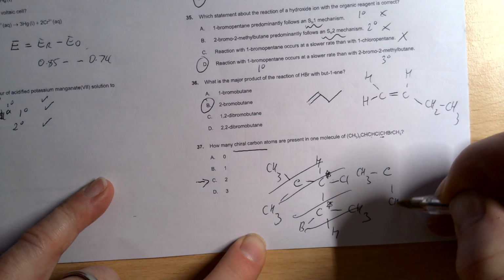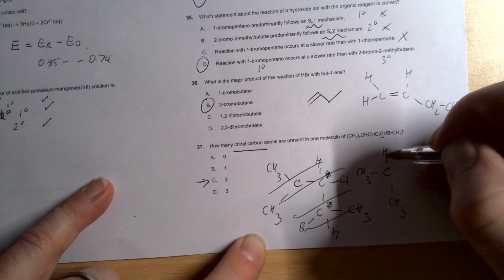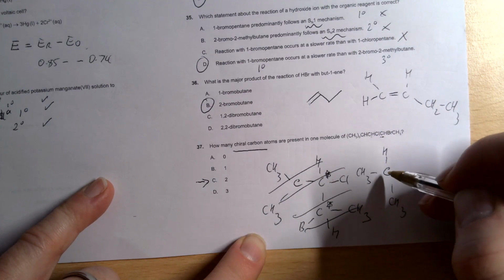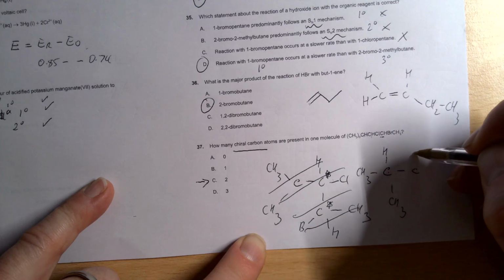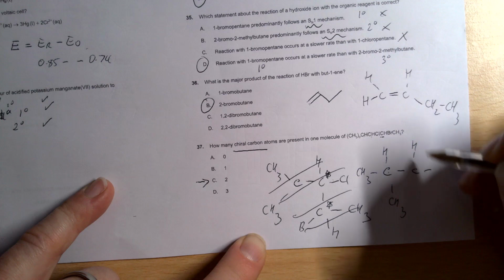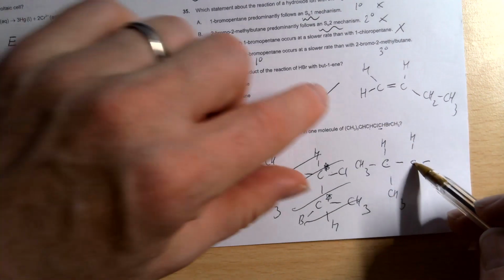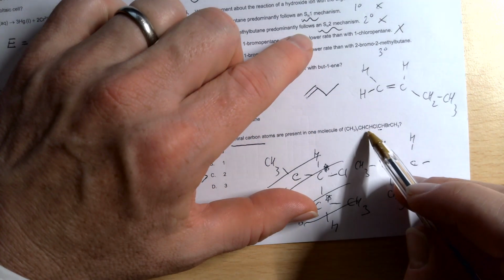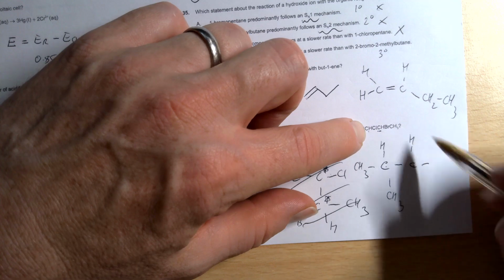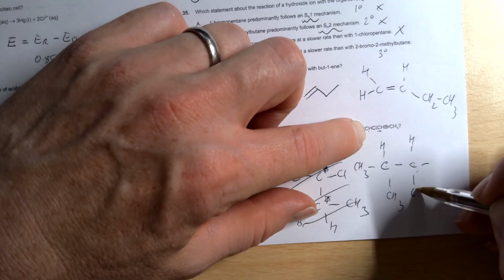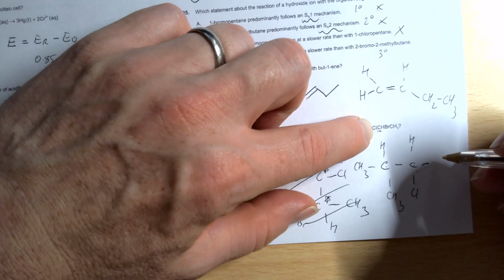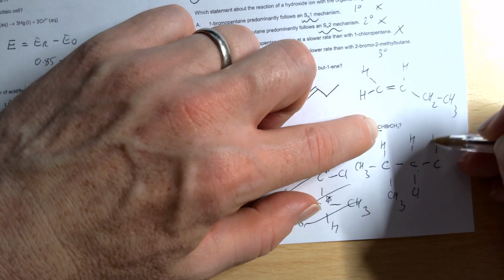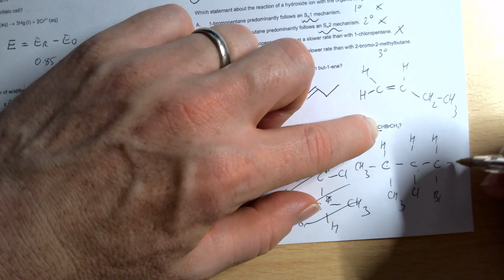CH3, CH3, CH. That H is attached to that carbon, which is this one. It must be late. And now this carbon is this carbon here, so it's got an H and a Cl coming off it. Before the next carbon, which is this one, which has got an H coming off it, a Br coming off it, and a CH3 coming off it.